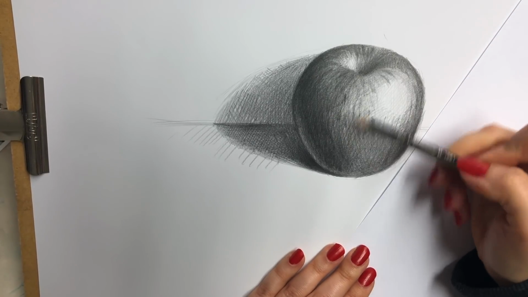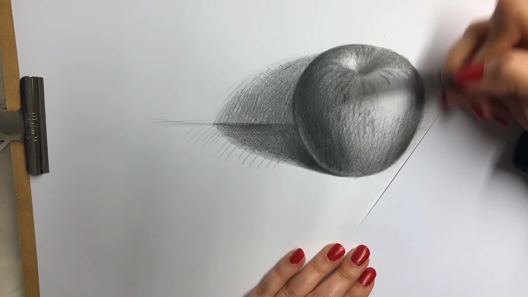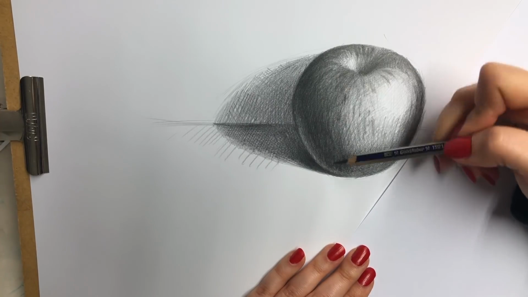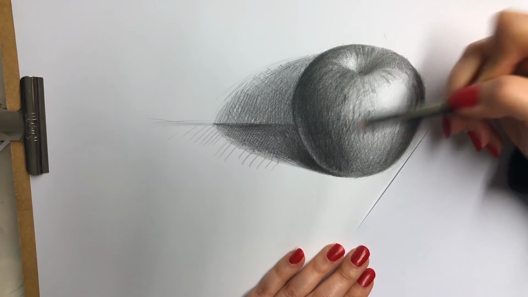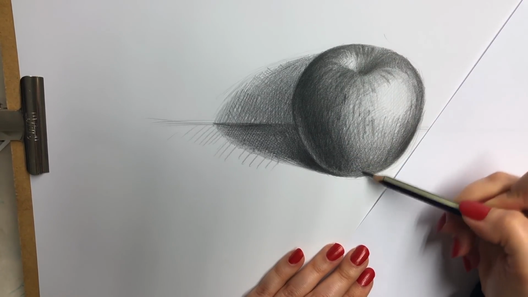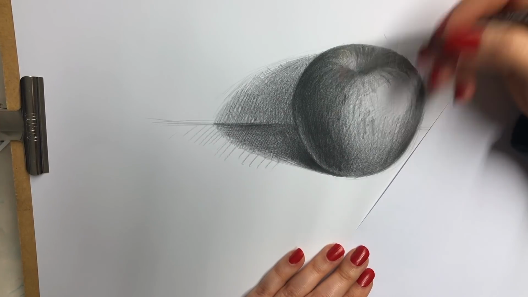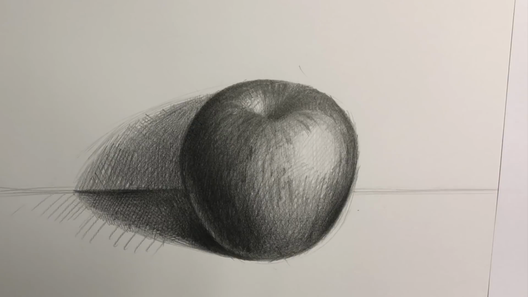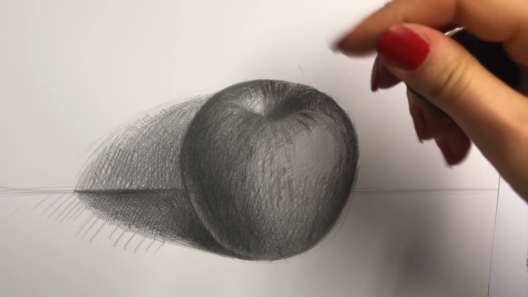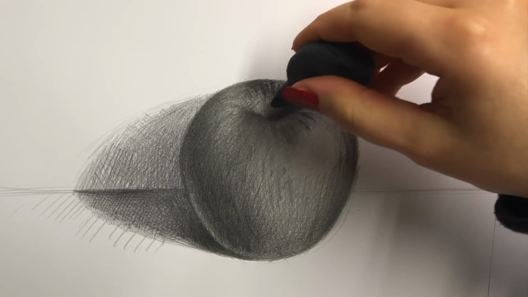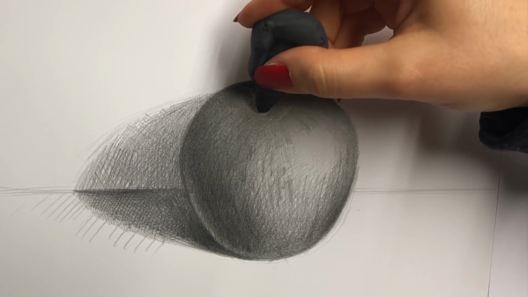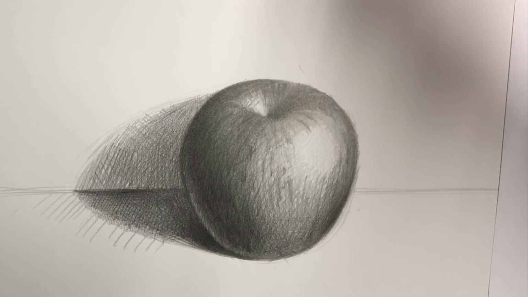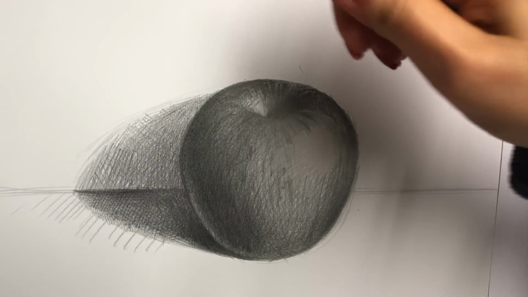Okay, so now what I'm trying to do is just darken that area a bit more, because when you look at the photograph, you can see a sort of stronger line. And now I'm going to start going back in there with the rubber. So a few stronger highlights right there, just right inside the little part.